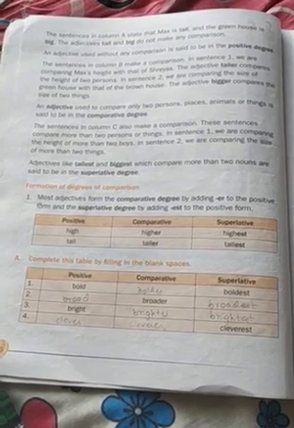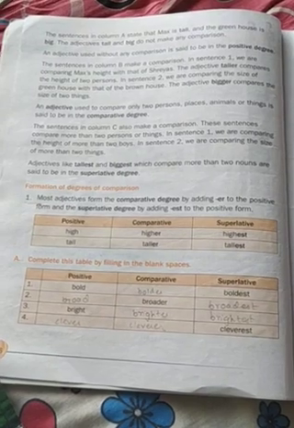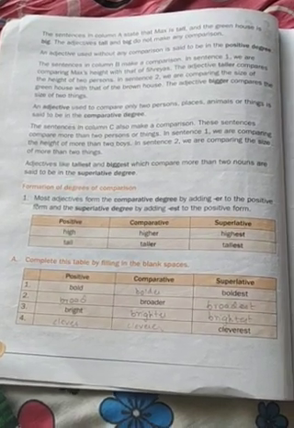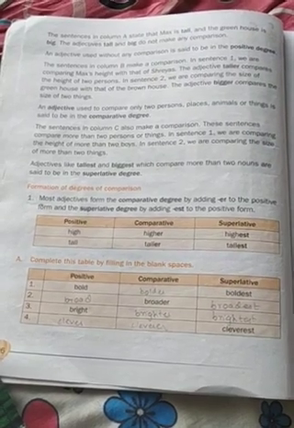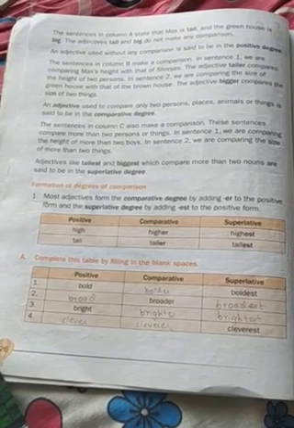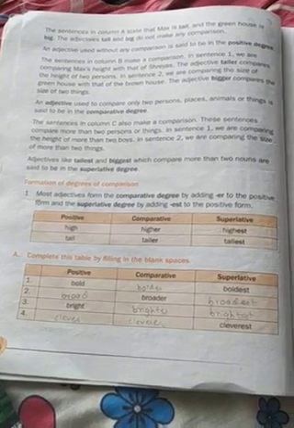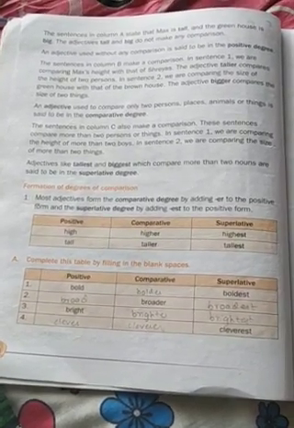And when we add EST, it becomes superlative form. So like that, tall is a positive. Taller, ER we added here, so it becomes comparative. And tallest, we add EST, so it becomes superlative. So understood? Positive, normal adjective; comparative, ER; and superlative, EST.